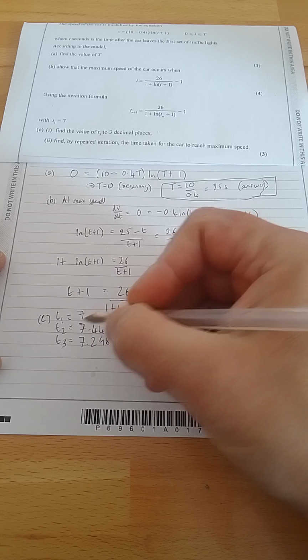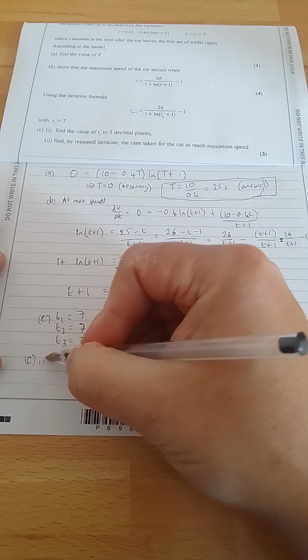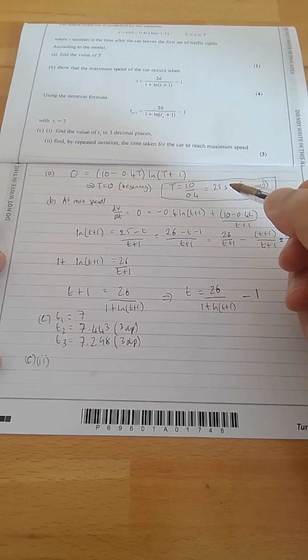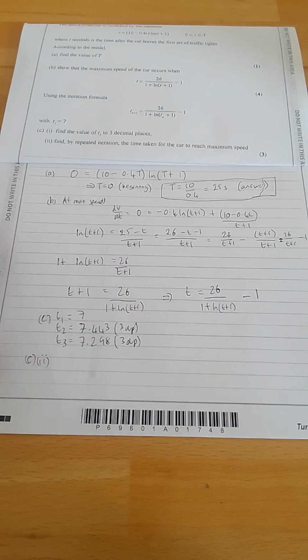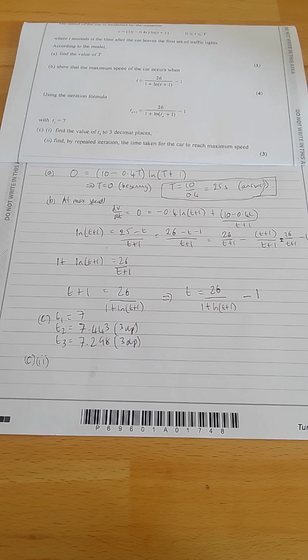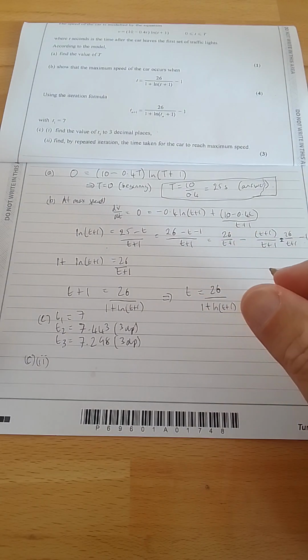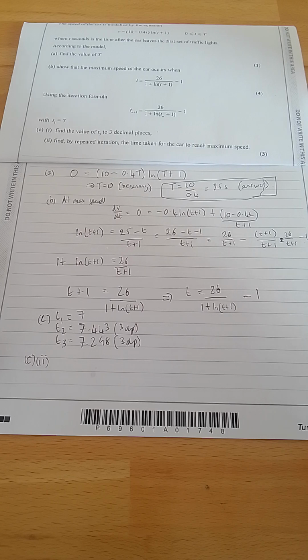Now for part C2 of the question, it says find by repeated iteration the time taken for the car to reach maximum speed. So again, if we were to keep using this formula again and again, hopefully it will gradually converge on a number, and it does indeed do so. You can keep pressing equals and equals and equals, and eventually the number will appear to be constant because it reaches the limit of accuracy on your calculator.